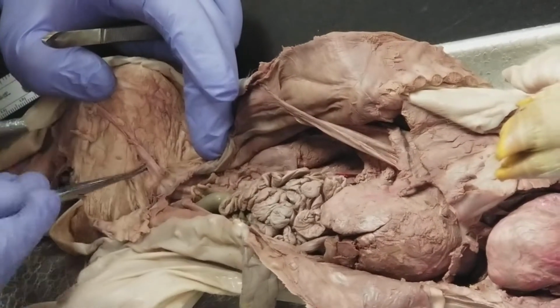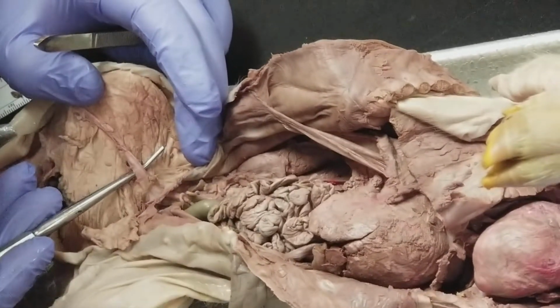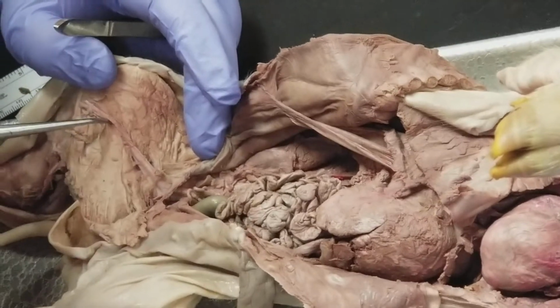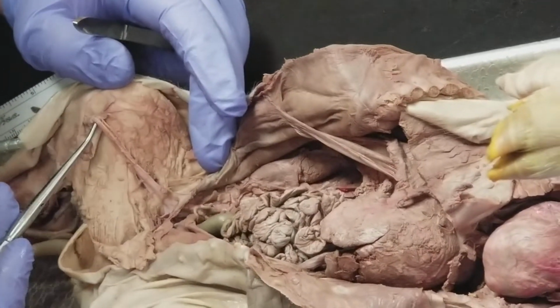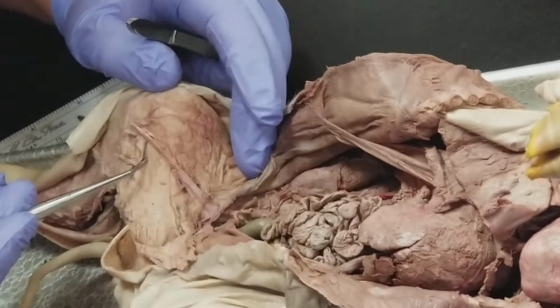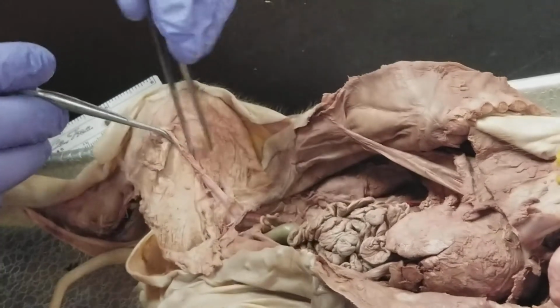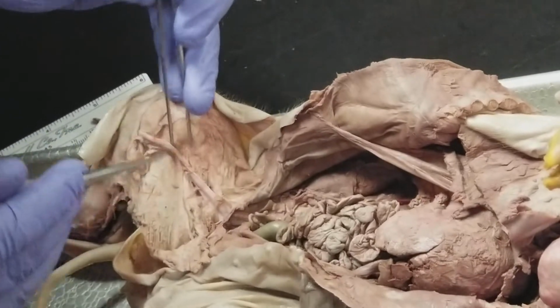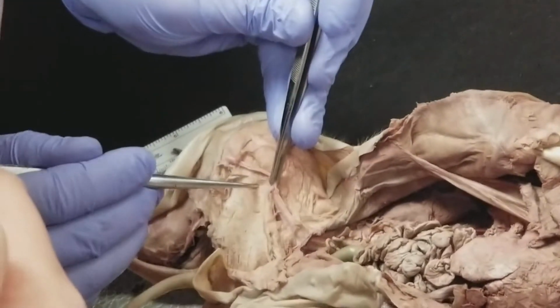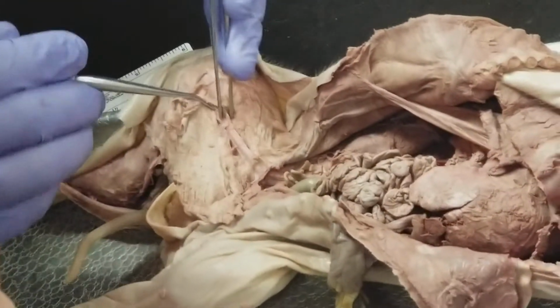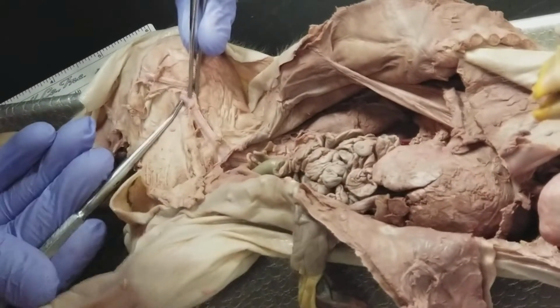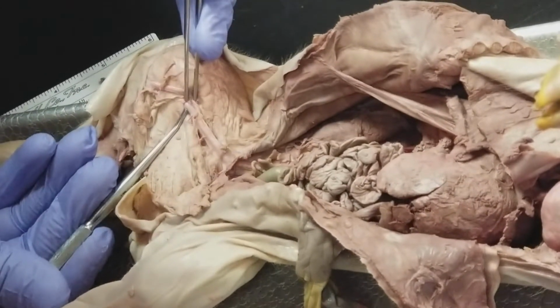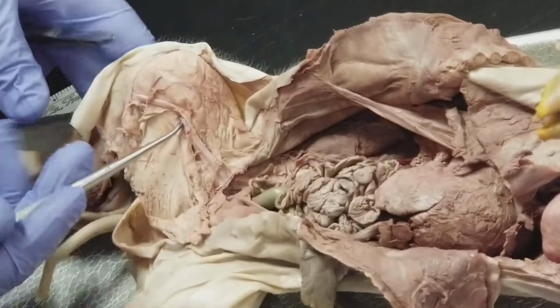So the femoral artery, vein, and nerve are all running together down the inside of the thigh. When it hits the knee, it's going to be the saphenous, and then it's also going to give off a deep branch right here, that's going to be the popliteal artery.